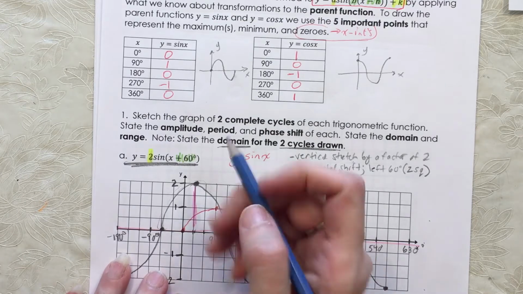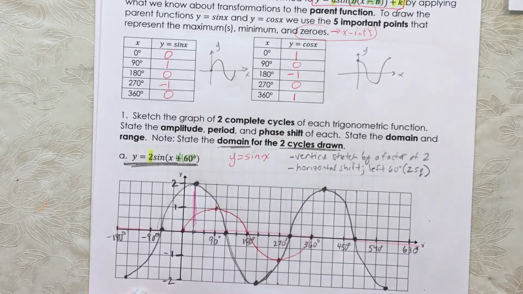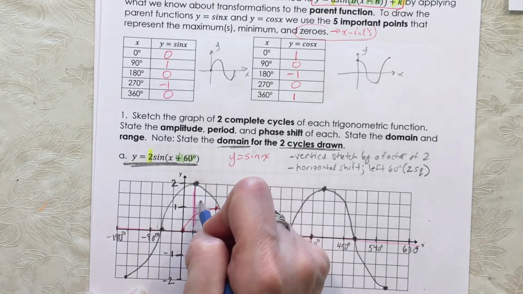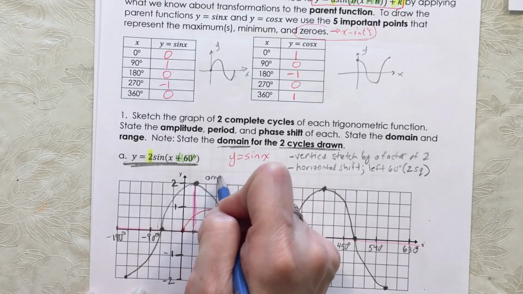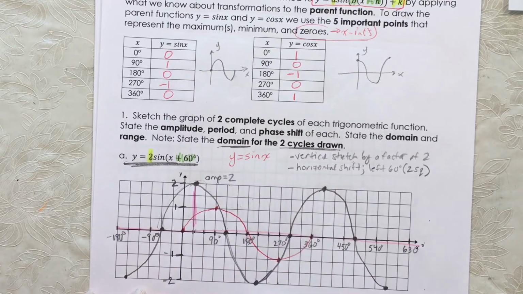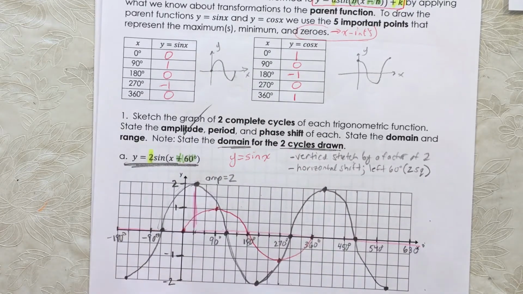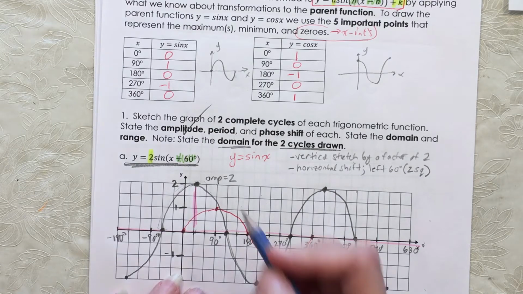So my amplitude, I don't know if you guys can see everything here, but I'll try to fit what I can. So the amplitude is 2. So amplitude's crossed off. Period. How long does it take for 1 cycle? So if we want to think of 1 cycle, I like to do maximum to maximum because it's just really easy for me to count like that.